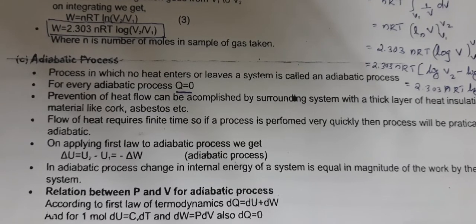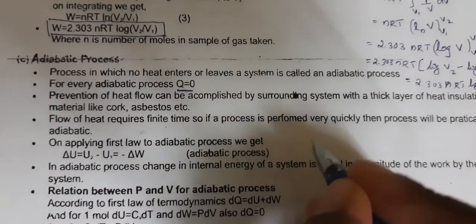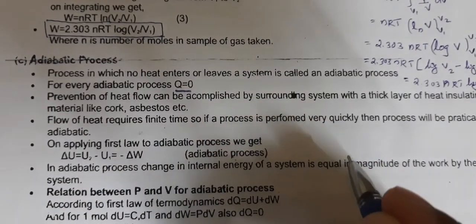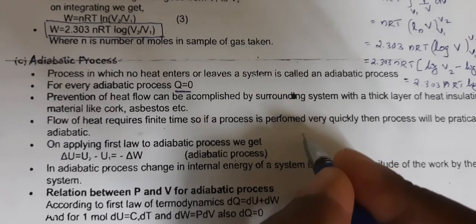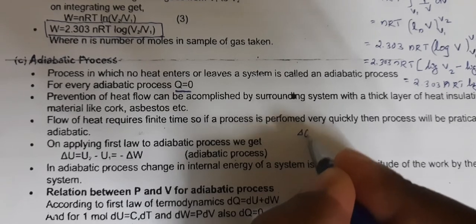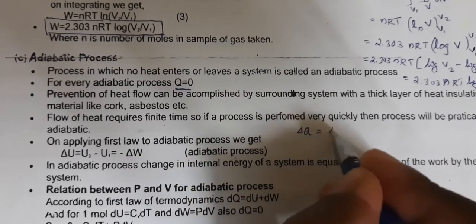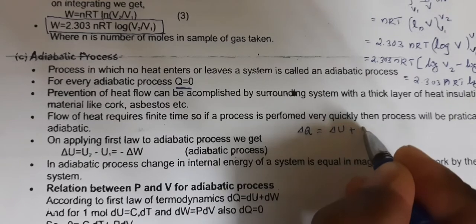The process is adiabatic. Now for such a process, let's take the first law of thermodynamics, which states delta Q, the heat, is equal to internal energy change plus the work done.